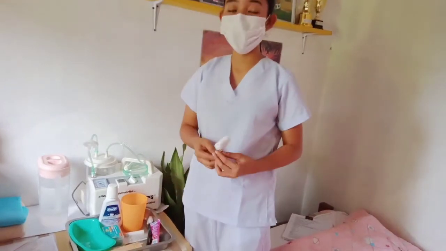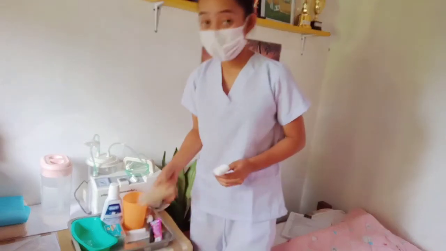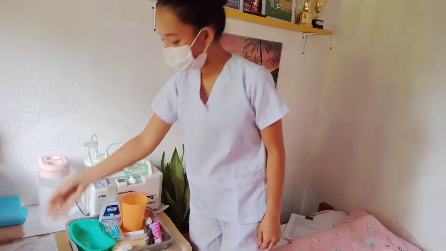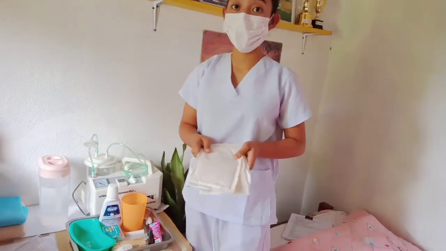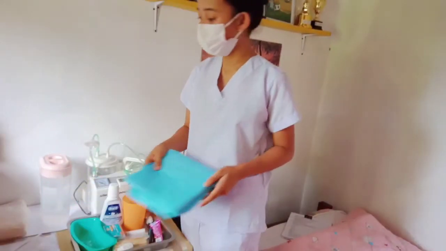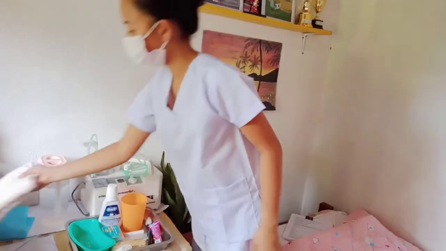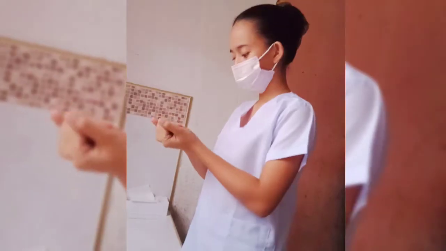Then we have here an alternative to padded tongue blade. We have here popsicle sticks, then a pitcher of water, our face shield, a pair of clean gloves, waterproof pad, and a towel or face towel. And then wash hands.